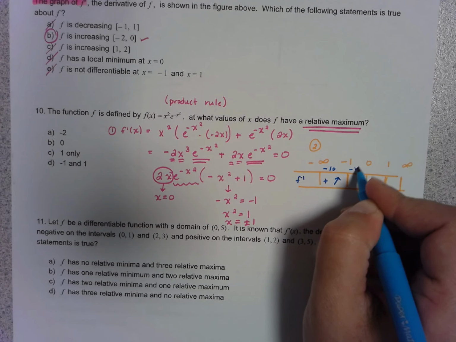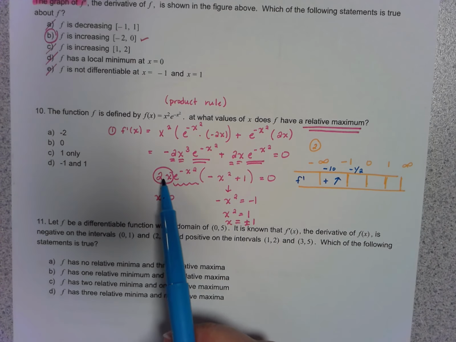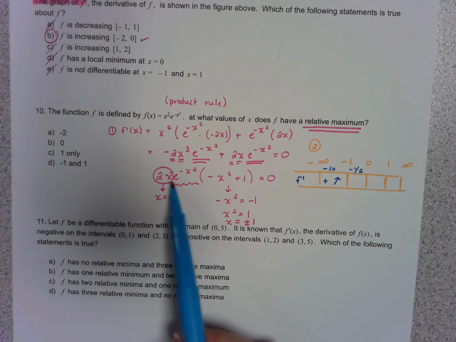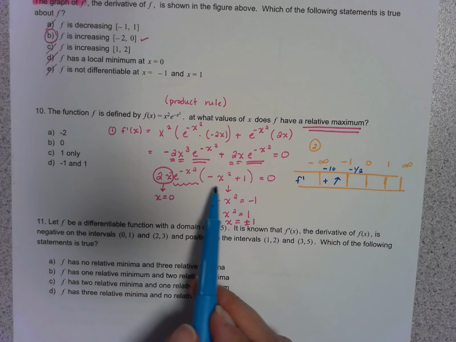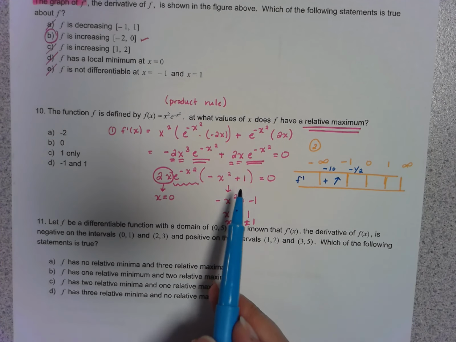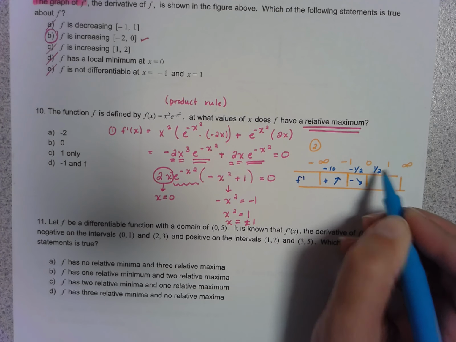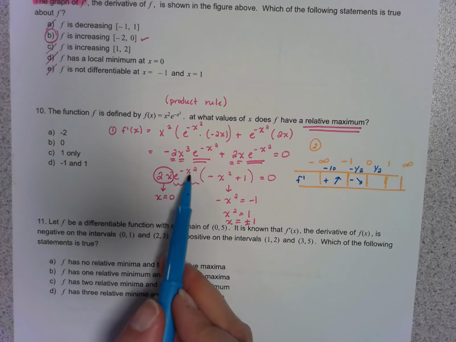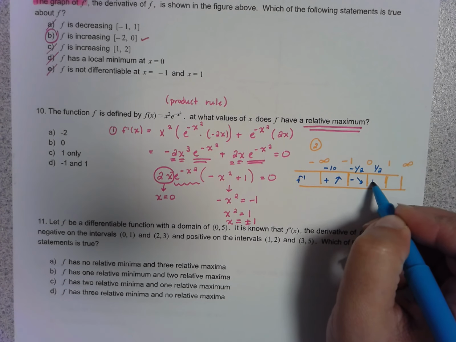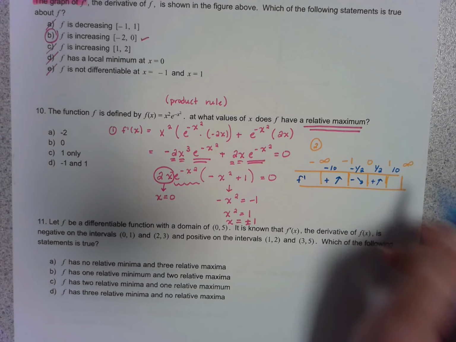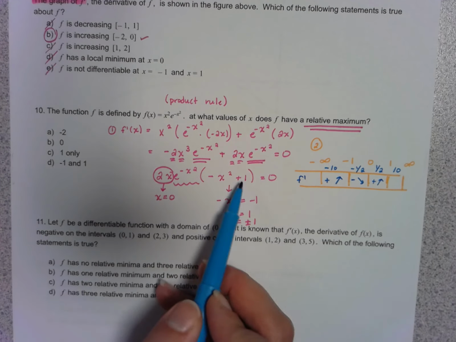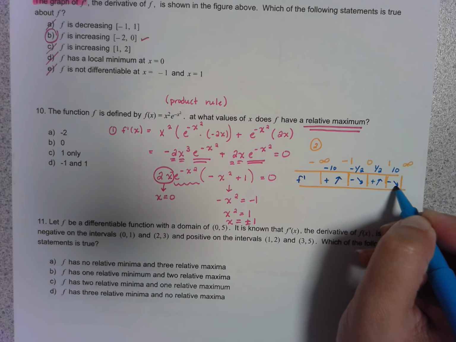If I choose a number between 0 and -1, I get -1/2. So this is negative. This is always positive. And then this is going to be -1/4 plus 1, so positive. So I'm going to get a negative here. Positive 1/2 is going to be positive, positive, positive. And positive 10 is going to be positive, positive, negative, so negative.